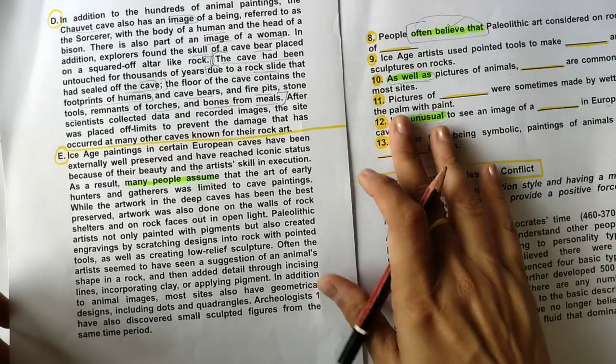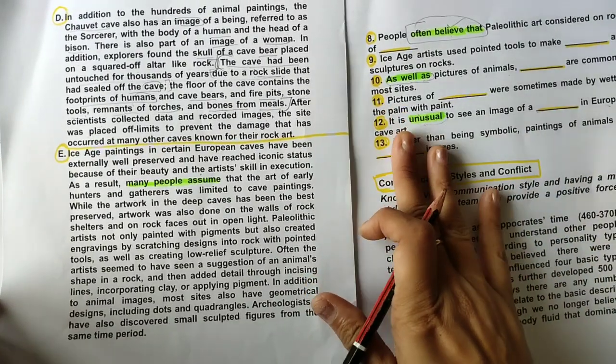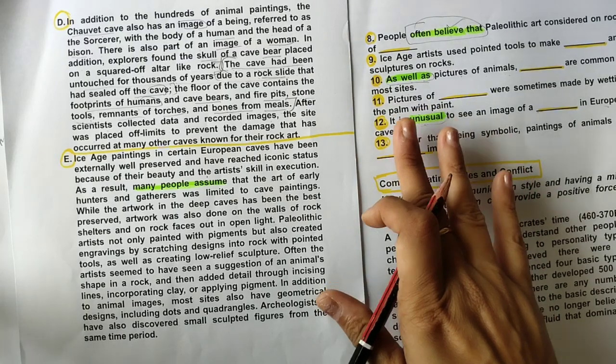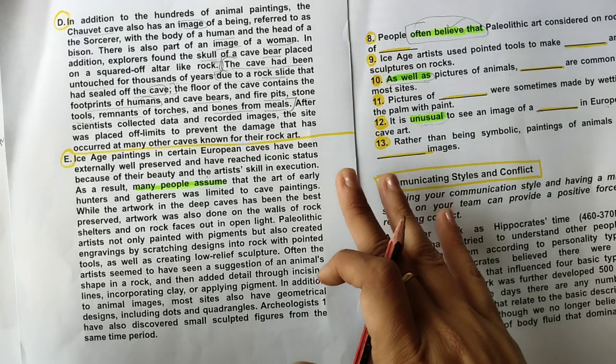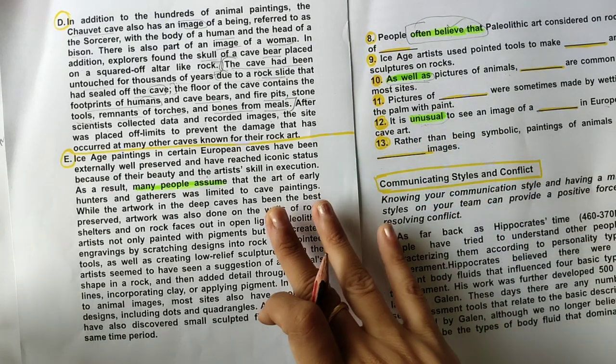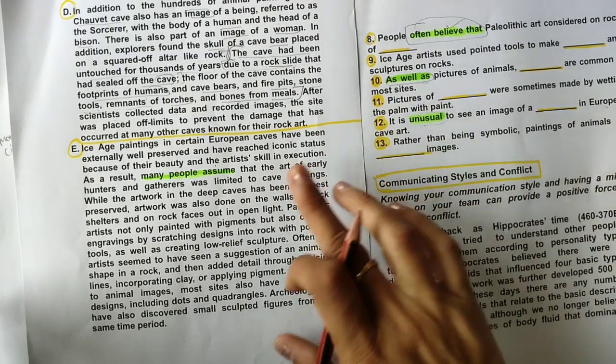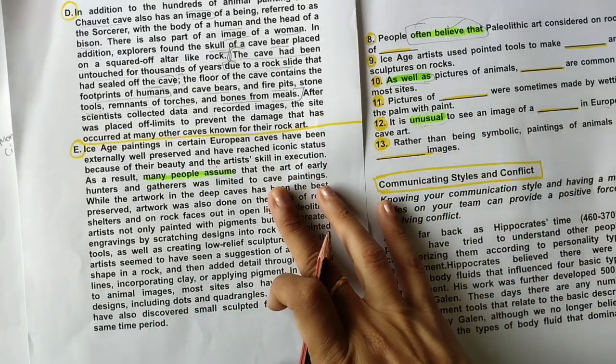But if you say I will do this question first, you can do it, but for that again you will not understand the passage. You will have to do more effort to find the location of the question statement. Okay, so let's do this and we will find the location here only.